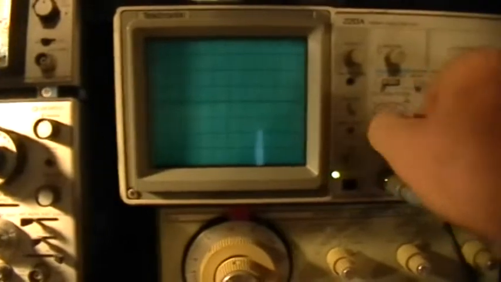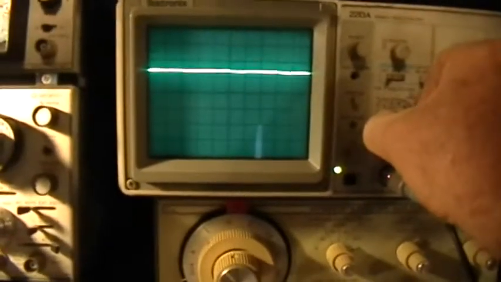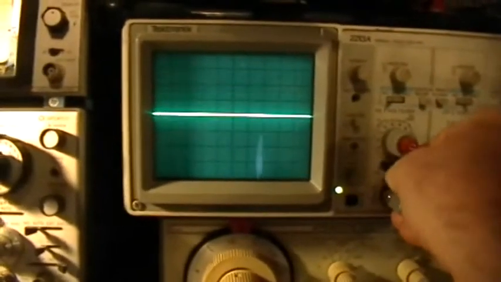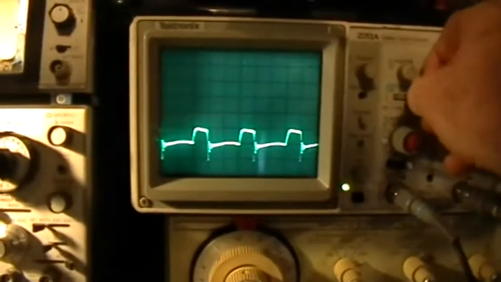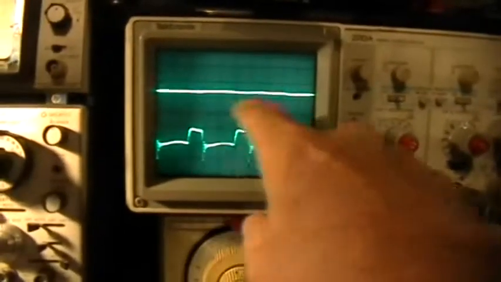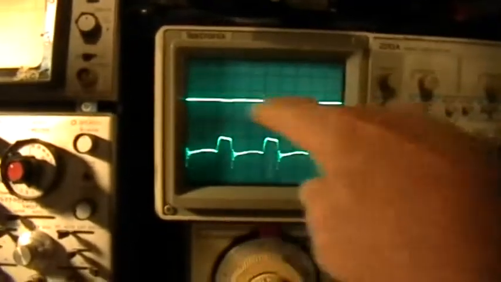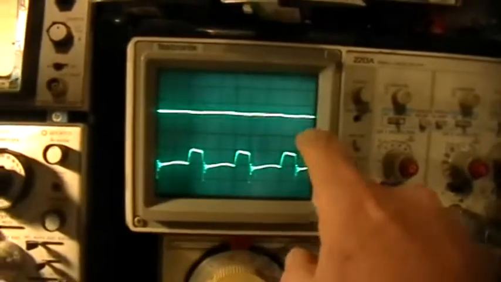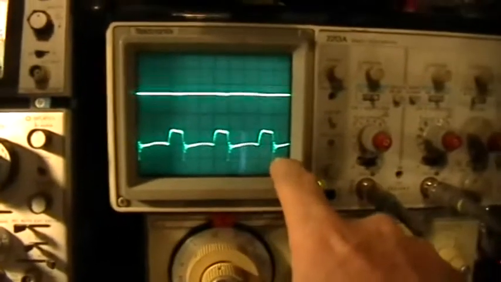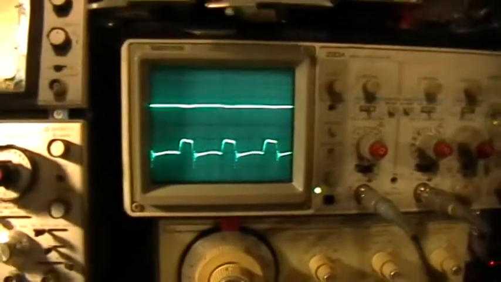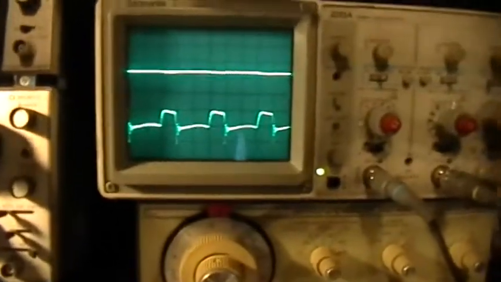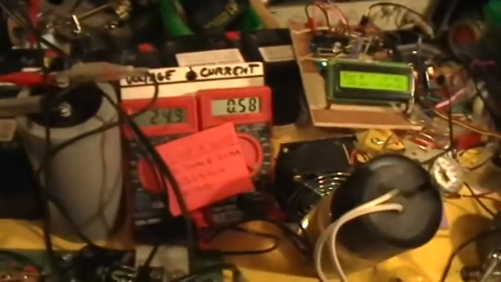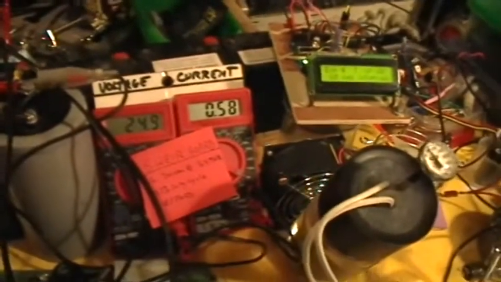Okay, so let's go back to DC coupling and get the trace back on the screen at 20 volts per division. There's our baseline, and there's the current trace and the voltage trace. So the voltage is essentially constant across there. So I think we can justify taking the average current, multiplying it by the voltage, and saying that that's our average input power. Okay, and right now I have a test running, actually. That's what the meters say, and that actually agrees with the computation from there.